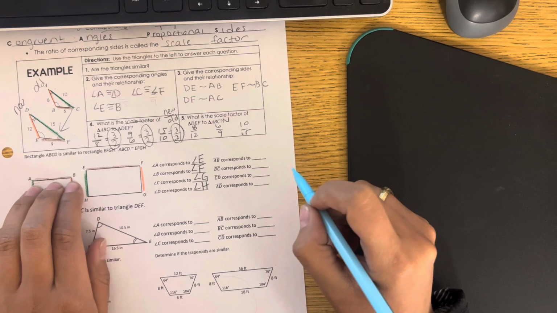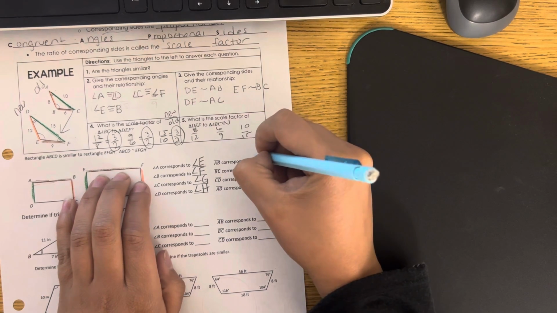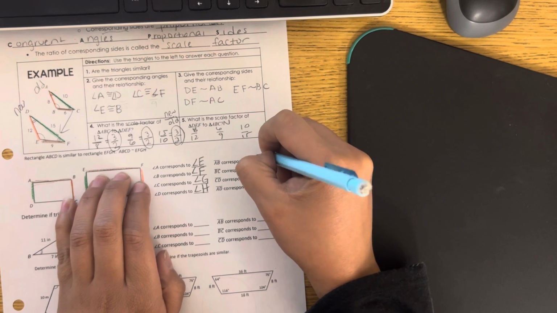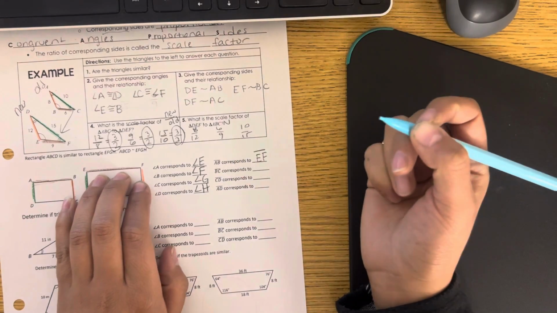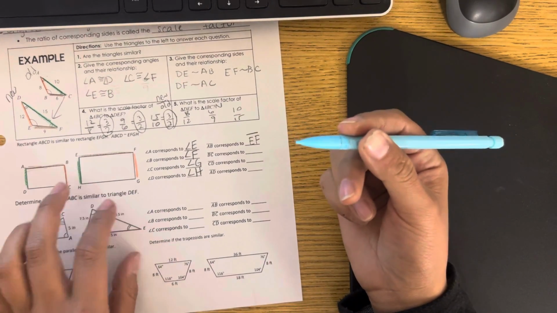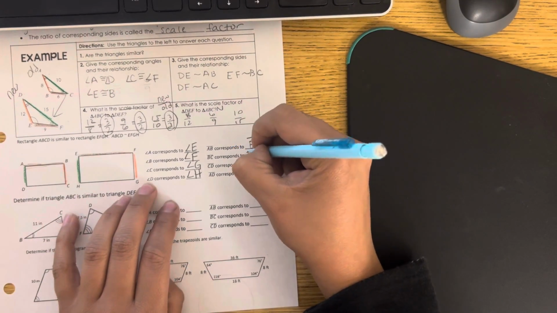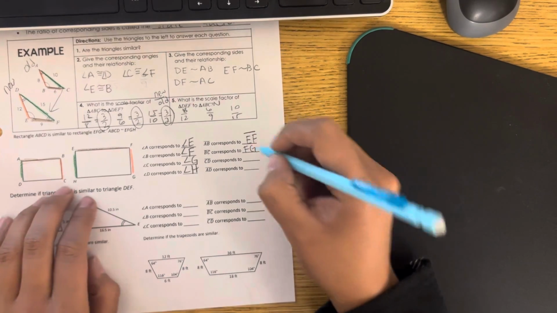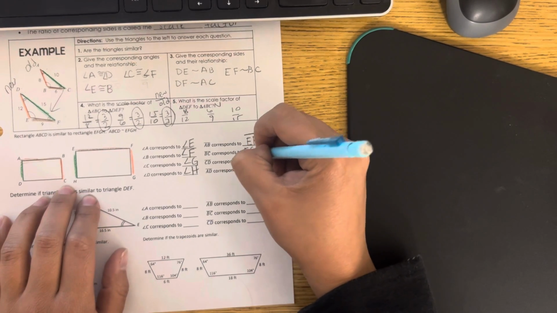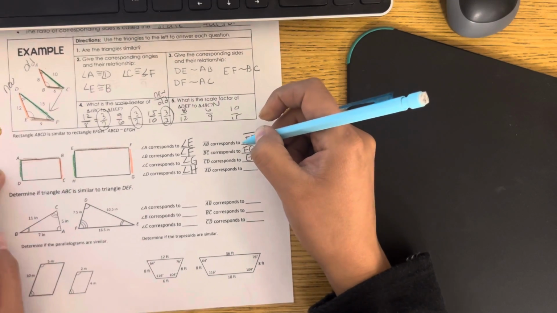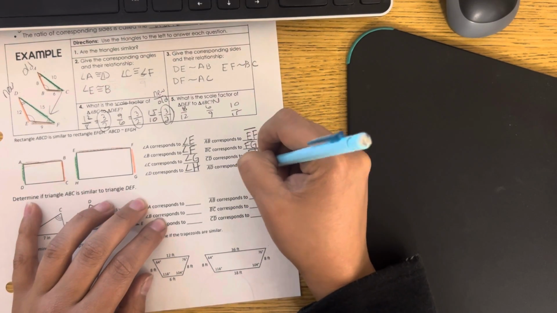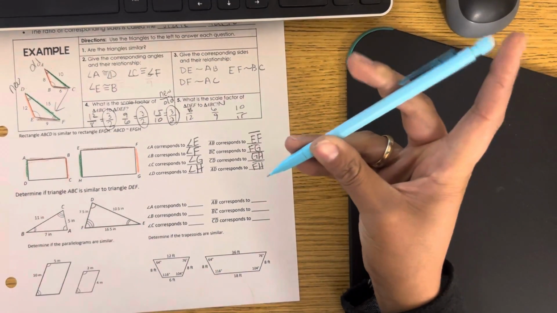If we match corresponding sides, AB is brown in my picture, which matches EF. And how we show a side is you just put a line above it, kind of like the repeating line of a decimal. BC corresponds to FG, CD corresponds to GH, and AD corresponds to EH. So corresponding just means matching.